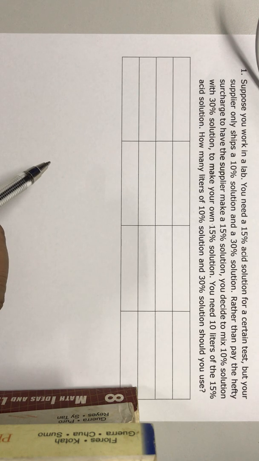Okay, let's proceed. Suppose you work in a lab. You need a 15% acid solution for a certain test, but your supplier only ships a 10% solution and a 30% solution. Rather than pay the hefty surcharge to have the supplier make a 15% solution, you decide to mix the 10% solution with the 30% solution to make your own 15% solution.